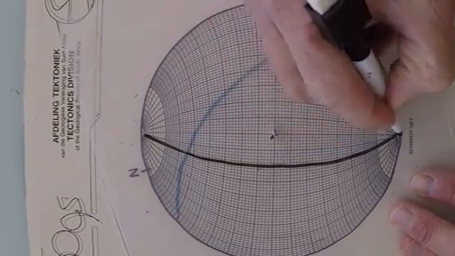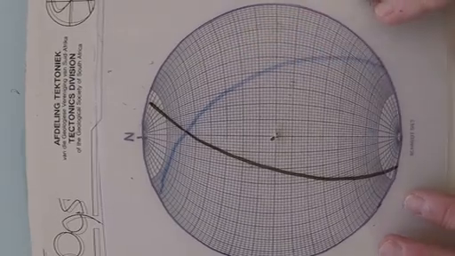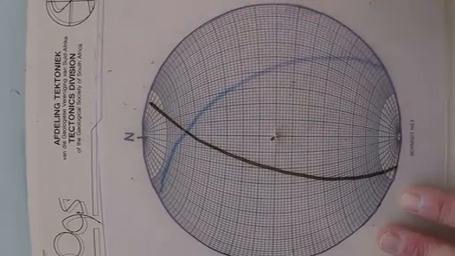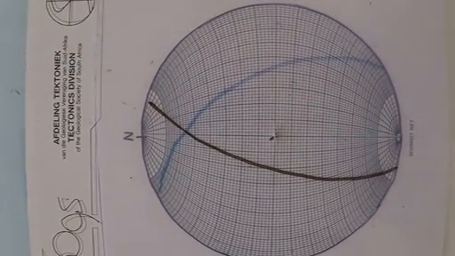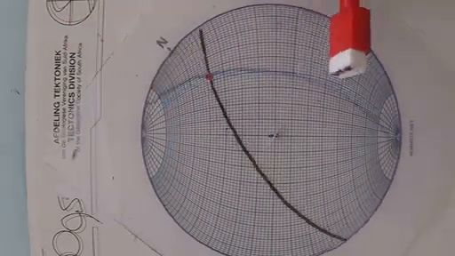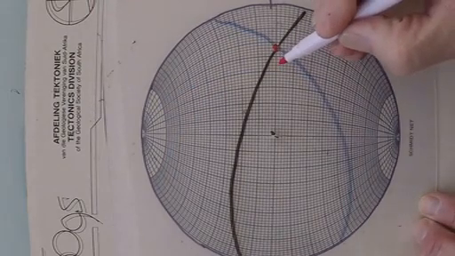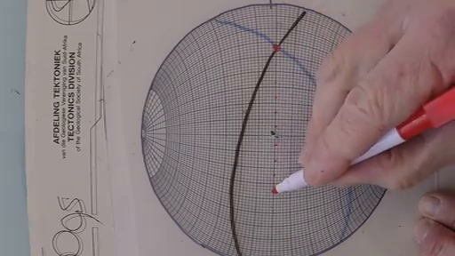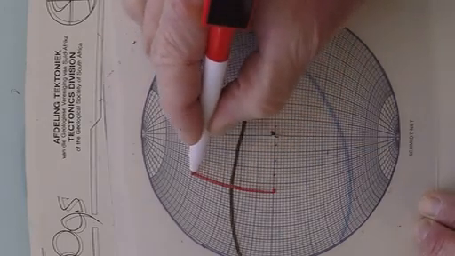Okay, so there we've got two planes, and again we want to know the orientation of the plane that bisects the angle between these two limbs and also those two limbs. Again, very simple. Remember, we can only measure 90 degrees from the intersection. The intersection is over there, so we take this point to the east-west reference line and we count off 90 degrees: 10, 20, 30, 40, 50, 60, 70, 80, 90 degrees, and then we draw in the great circle.